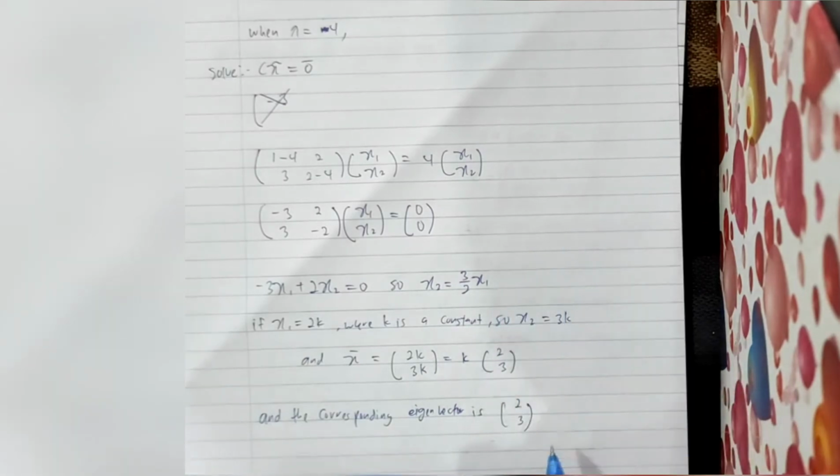Okay, that's all for determining the eigenvalues and eigenvectors for the 2 times 2 matrices.